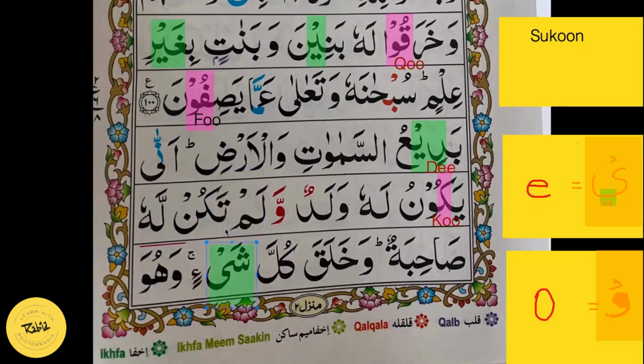Now we are here on the last line. Help me, Ashley. This is sheen with the fatha. Sha. Excellent. And ya with the sukoon is ee. Sha and ee. Put them together. Shay. Excellent. So every time it's not going to go foo, shee, it can also go like shy. That also depends on what symbol you have on your first letter.